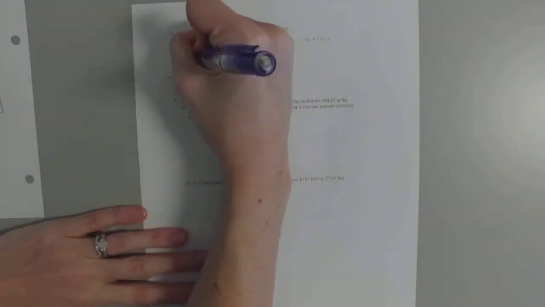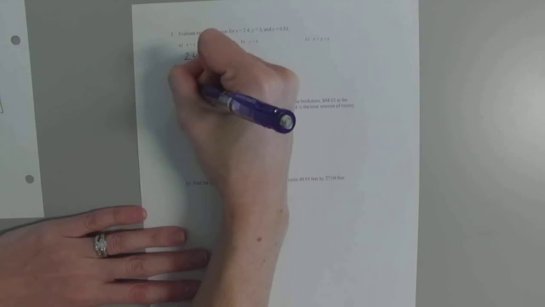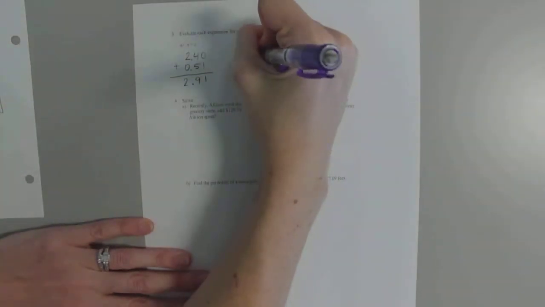Once you get the hang of it, of course, they have this whole, can you evaluate it by plugging it in? So we want to do x plus z. What is x? 2.4. What is z? 0.51. And I'm lining up my decimals when I write them. My decimal's not very obvious there, so I'm going to put a 0 behind it just because I like all my decimals to kind of line up. 0 plus 1 is 1. 4 plus 5 is 9. Bring down the decimal point. 2 plus 0 is 2. So 2 and 91 hundredths.